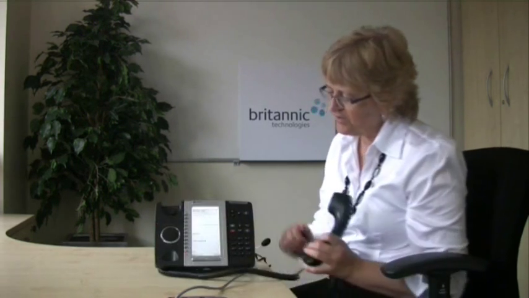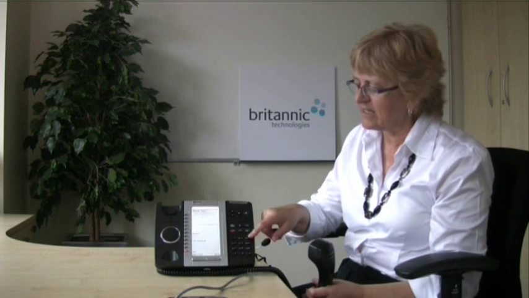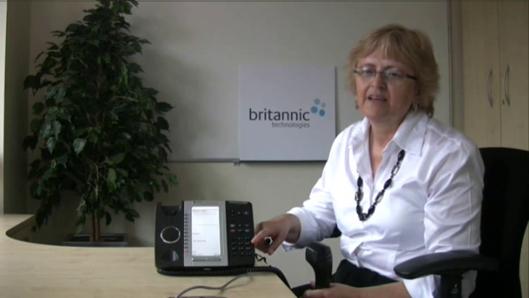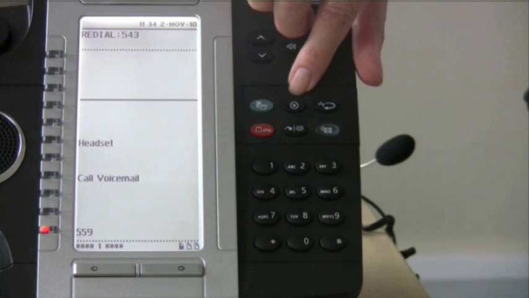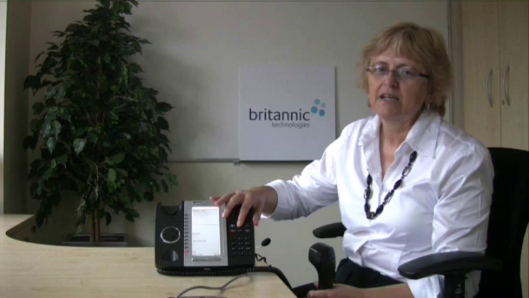If at any stage, when you're setting up a conference, you're on the telephone, you've pressed the transfer key and dialed a number, if you can't get through and you want to go back into your conference, you just press the cancel key and that will enable you to go back into the conference.